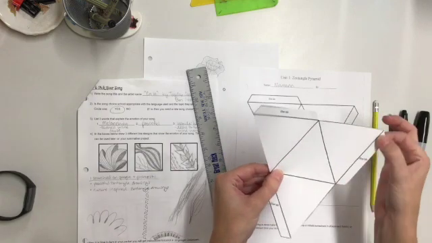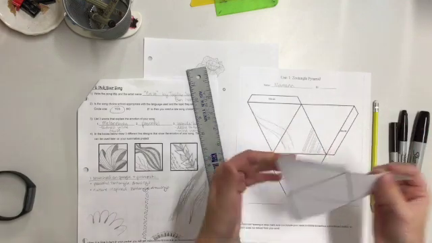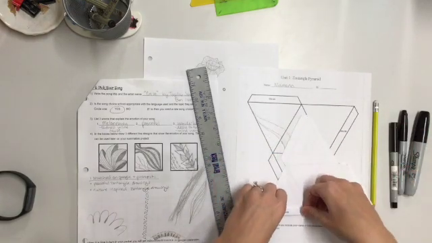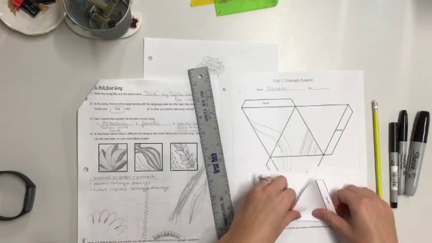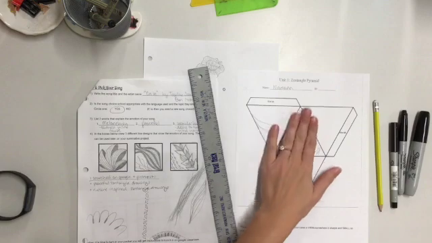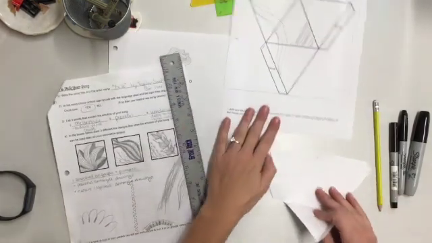Then I'm going to fold along each crease so that I can see how this will eventually wrap together and how I can line up my Zentangle designs. And again, this is just an option. So if you'd rather fill it in how I was just doing, go ahead and work with that idea.